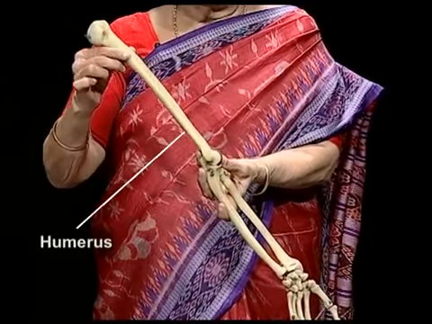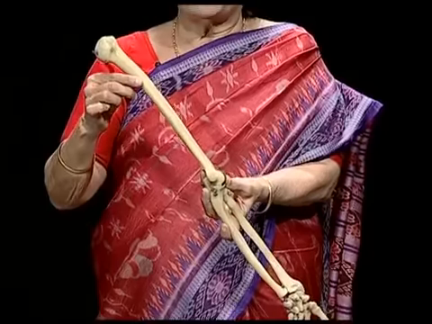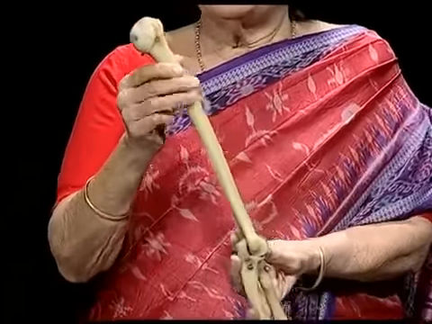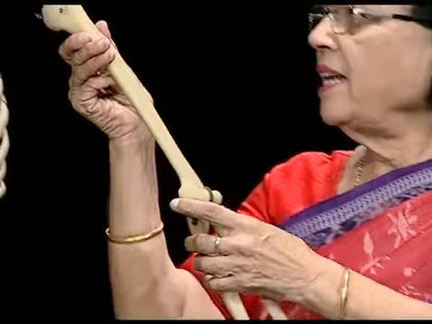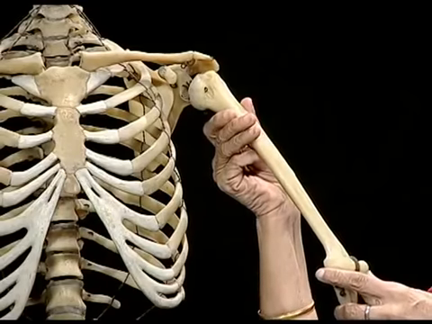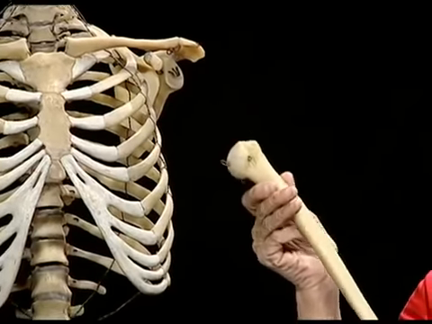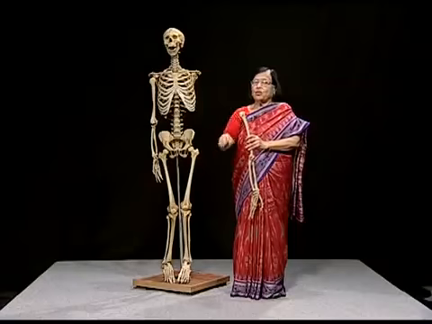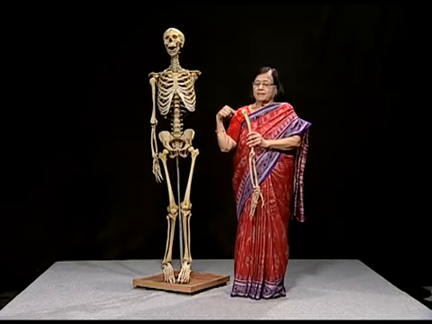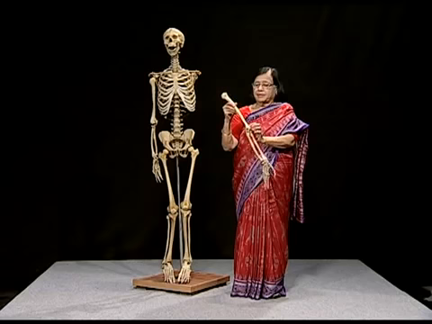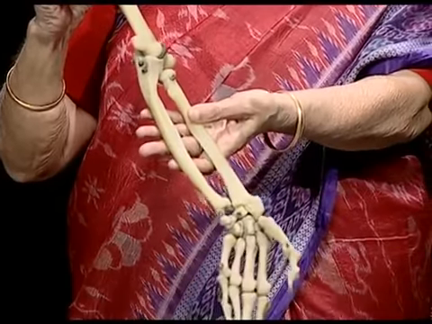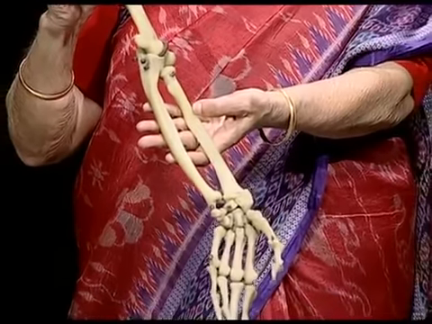This is humerus, which is the upper part of the hand, and this is head of humerus, the round one, which is fixed in the glenoid cavity of pectoral girdle and is able to move, and that is why we can move our shoulder the way we want. This hand, this attachment is here. So, this is humerus. This is of course elbow. Coming to the lower part of hand, we have 2 bones.